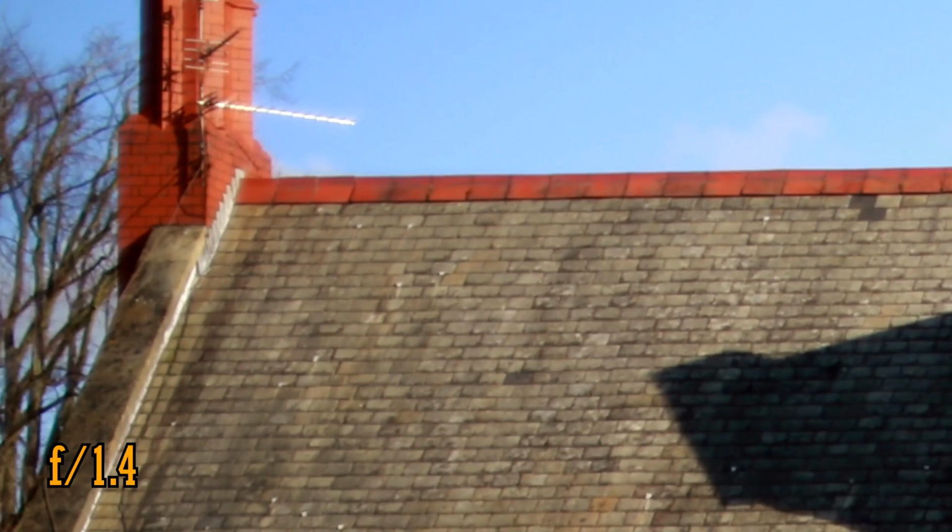Things get a bit softer as we look into the corners of the image, as you can see, but the image is just about usable, and we're not really seeing any chromatic aberration, so it's not completely awful, but nothing to write home about either.